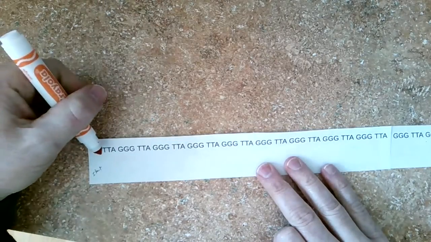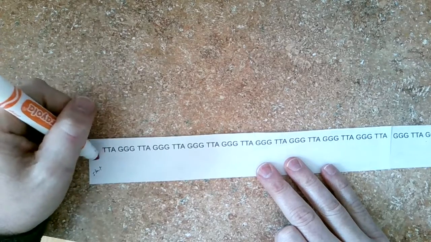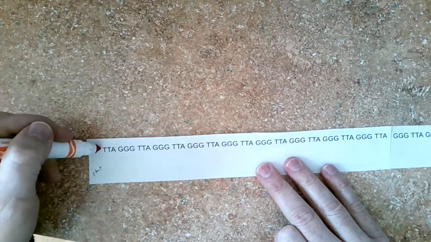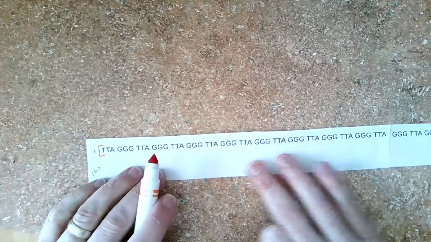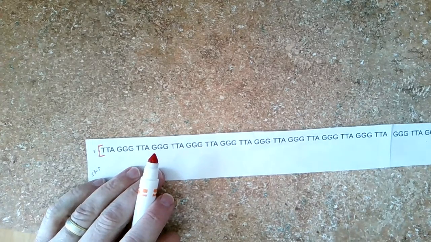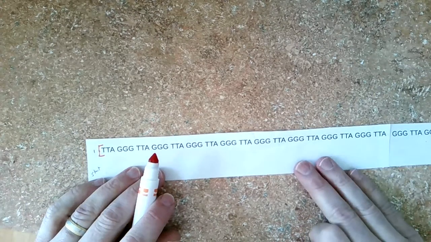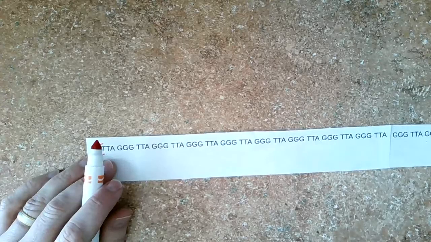So what I want you to do is highlight or underline or do something that indicates the beginning. So here's the beginning, and I want you to go all the way to the end and find out where the end is. Then I'm going to ask you to find the one at the beginning and find the one at the other end.